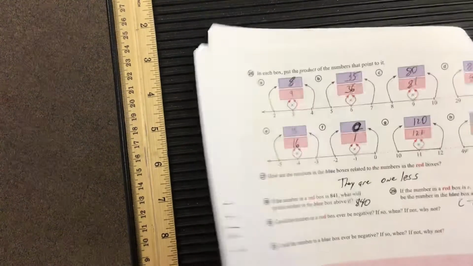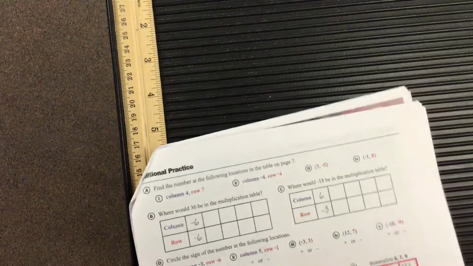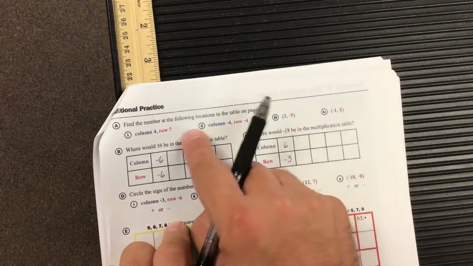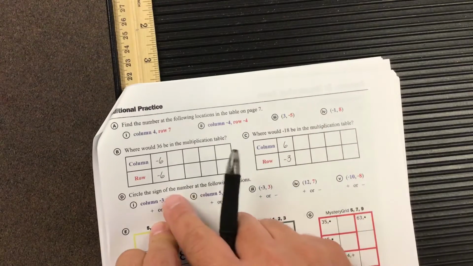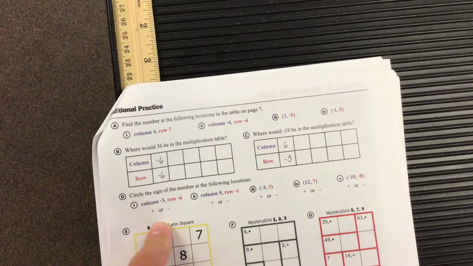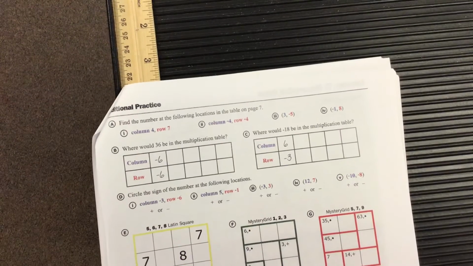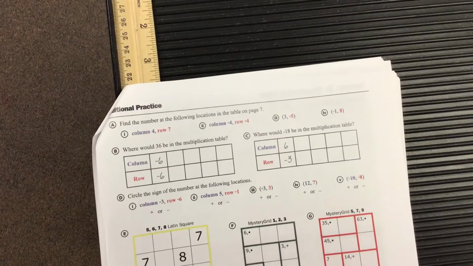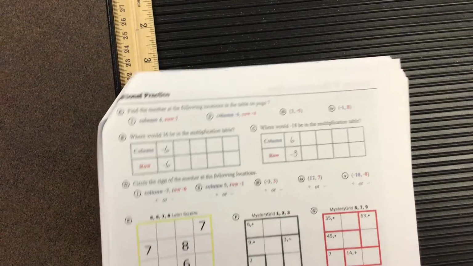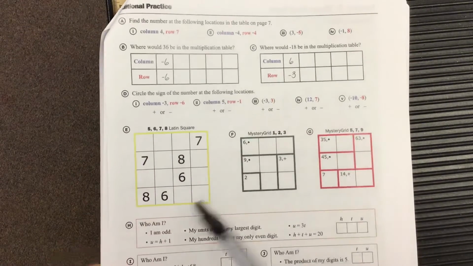Don't forget that. Looking at your homework on page 11. These first parts, A, B, C, and D, come from that picture you took from that first section. Column 4, row 7, what number is there? Use that picture to answer those. E, F, G are just mystery grids and Latin squares. I think you can handle that. And then number 5, Who Am I?